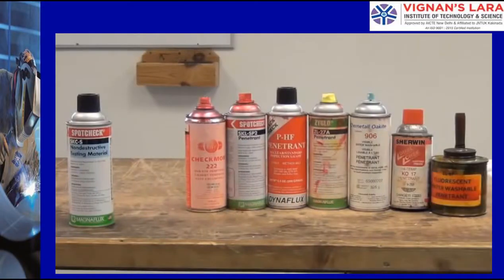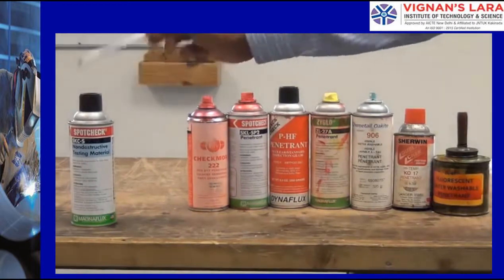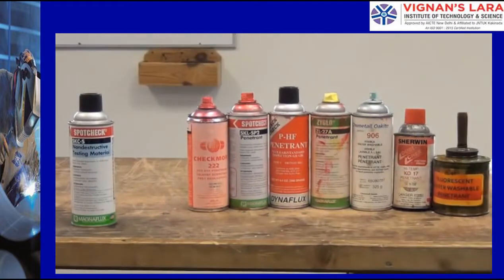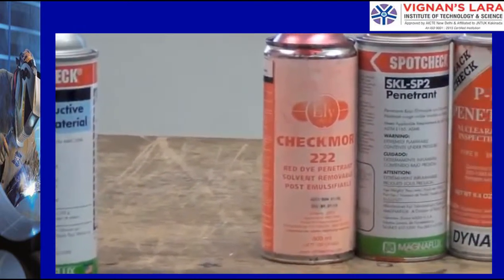The three main items for liquid penetrant testing are cleaner, penetrant, and the developer. Here is one of the cleaners, and there I have a number of liquid penetrants with different brands from different companies.